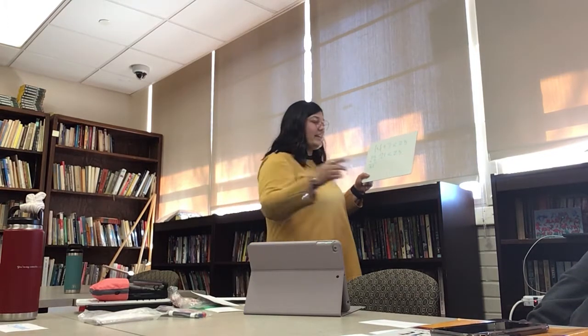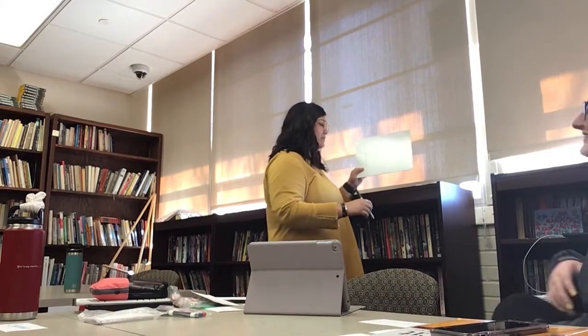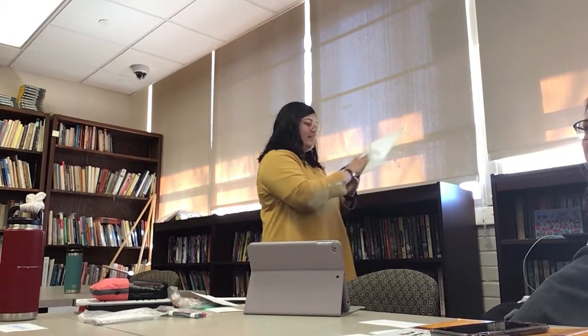Or like Rachel said, the alligator mouth is eating the 23 because it's larger. That works out. There you go. Okay, perimeter is the sum of all the sides.